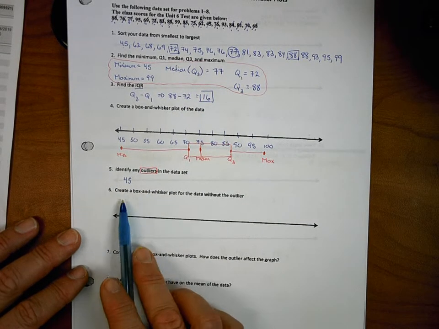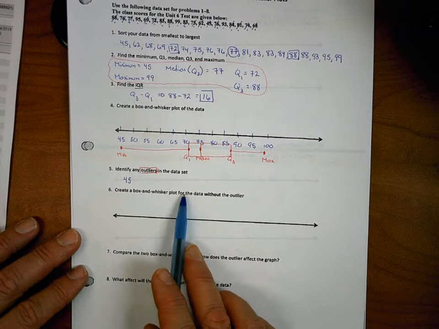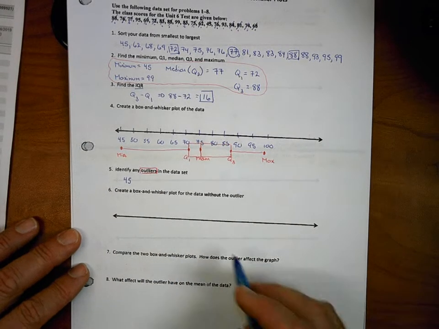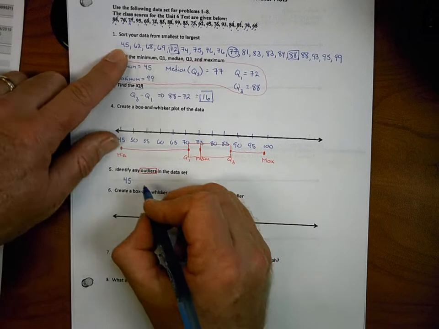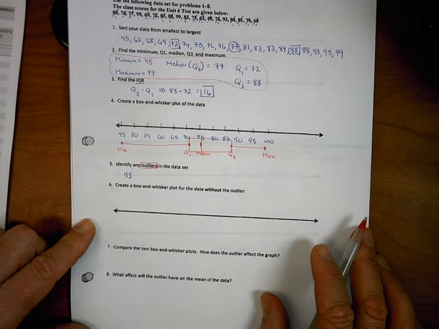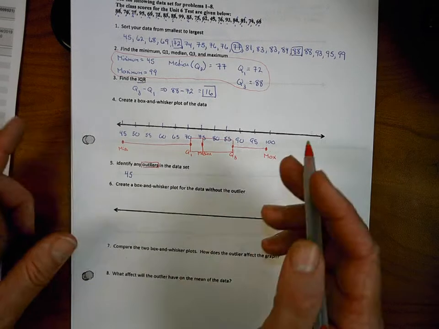Okay, and then it says create a box and whisker plot for the data without the outlier. All right, so what that means is I'm going to have to look at my data again, and I'm going to have to create a box and whisker plot without my outlier.